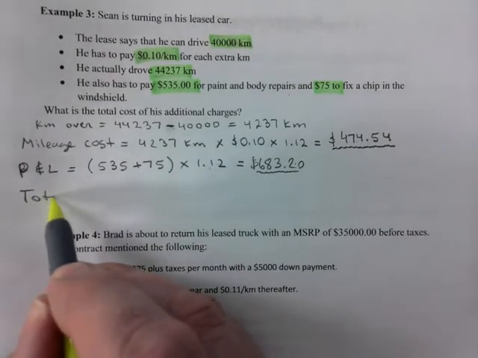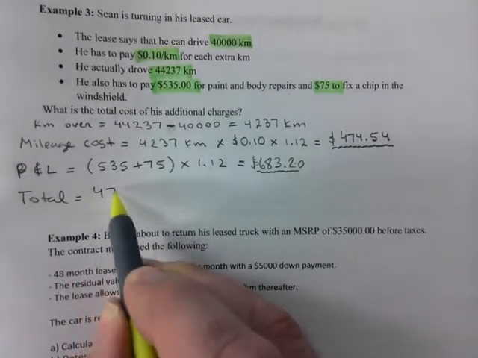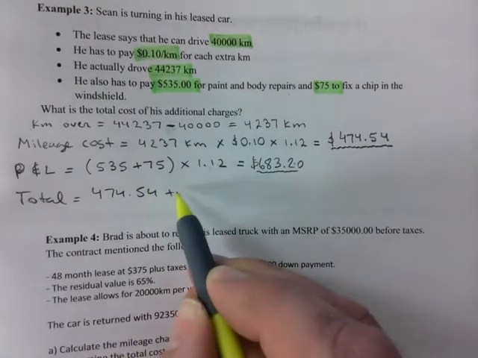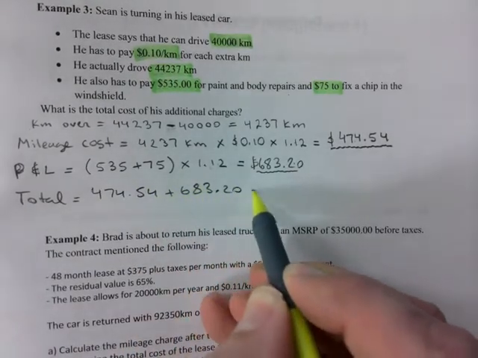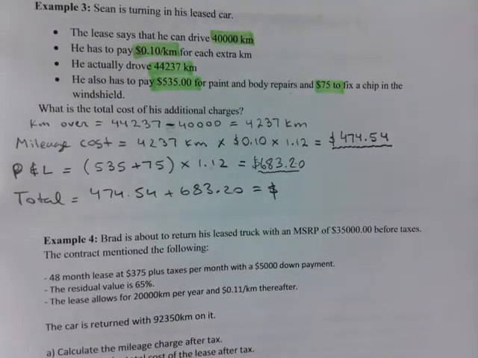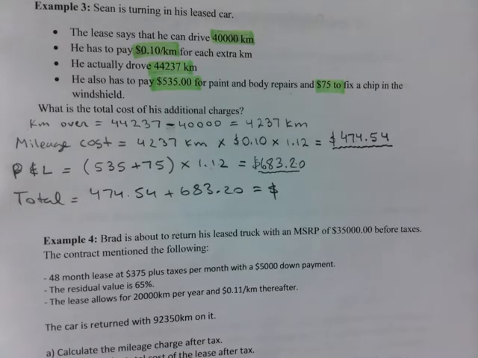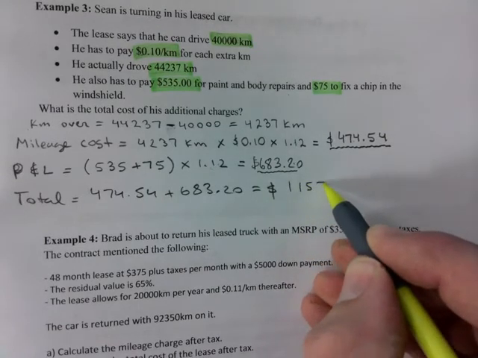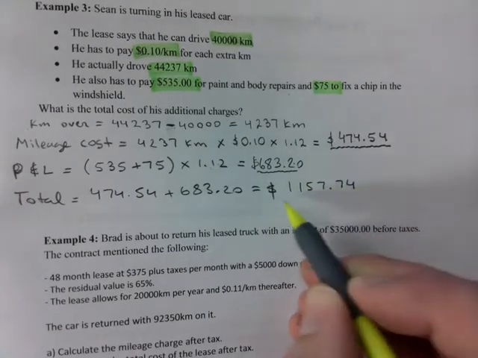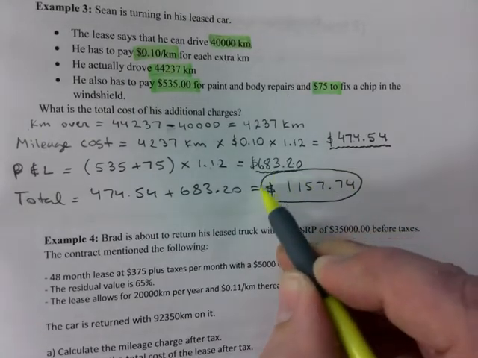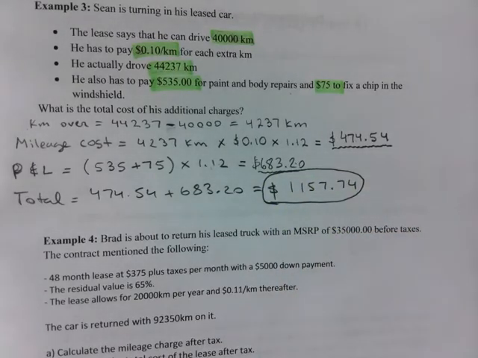So now it's total. This is 474.54. Always show your work, okay? Don't just come up with a number out of nowhere. Take a couple seconds. That's 1,157.74. That is your final answer. It includes mileage and it includes any repairs, damages that have been incurred.